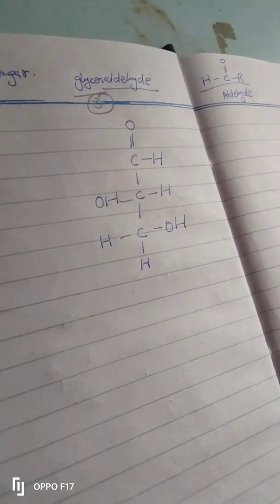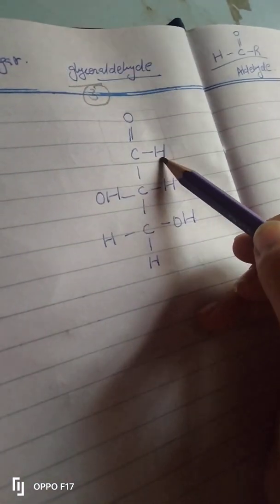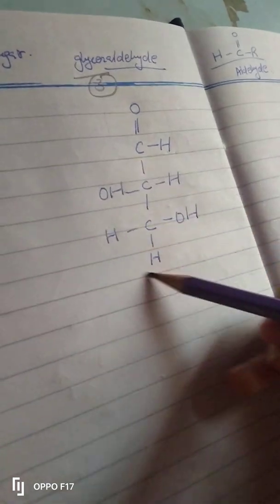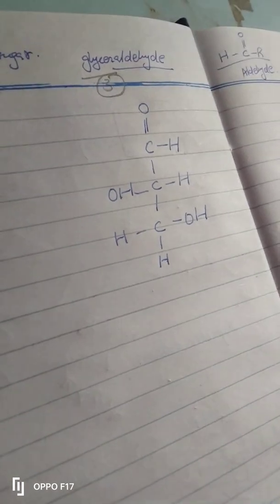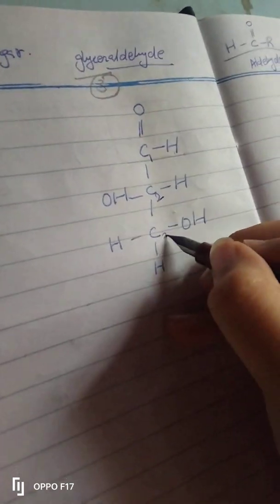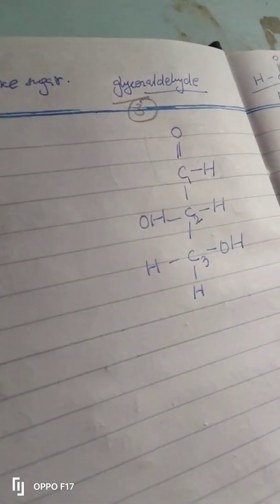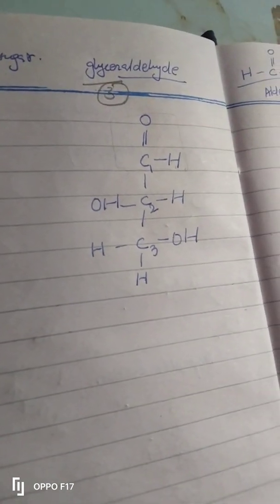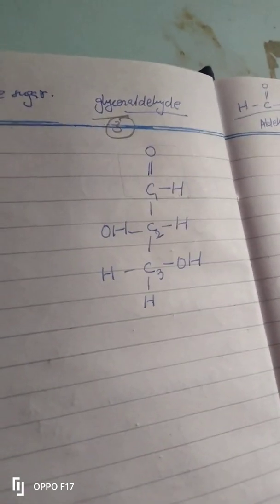So this compound is known as glyceraldehyde. Why? This is the aldehyde group, C double bond O H, and this is the alkyl group, and glycer because there are 3 carbons: carbon number 1, carbon number 2, and carbon number 3. For comparing, we will see the second last carbon. How many carbons do we have? Here we have 3 carbons, right? So we won't see the last carbon, we will see the second last carbon.